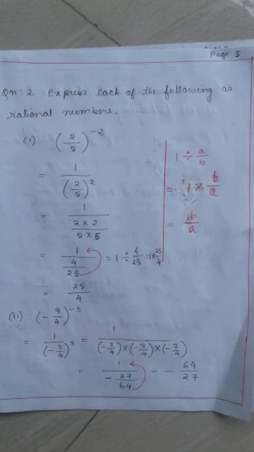The same way, minus 3 by 4 to the power minus 3 is equal to 1 by minus 3 by 4 to the power 3. It means minus 3 by 4 we have to multiply 3 times, which gives 1 by minus 27 by 64. 64 will go up as the numerator. So, the answer is minus 64 by 27.